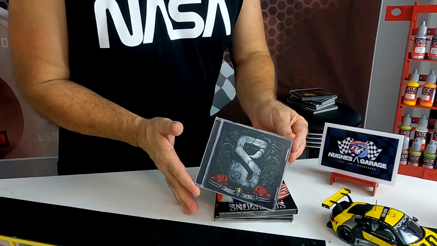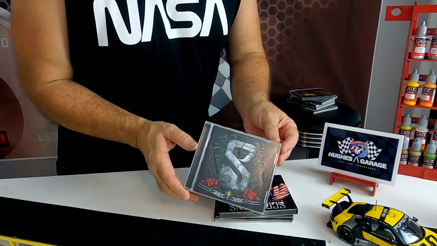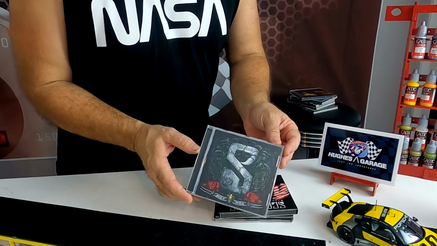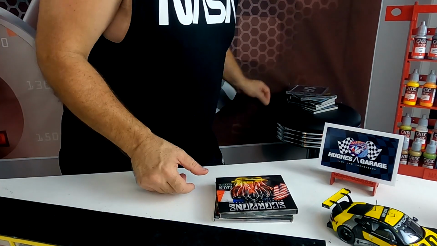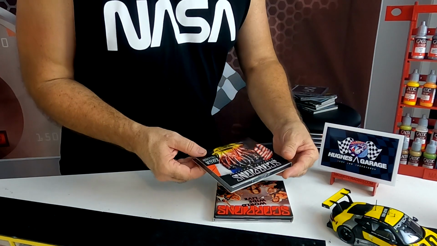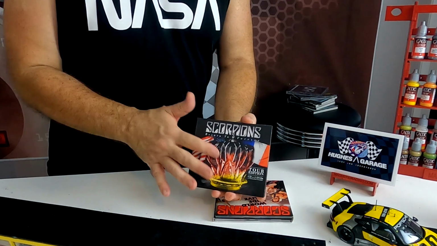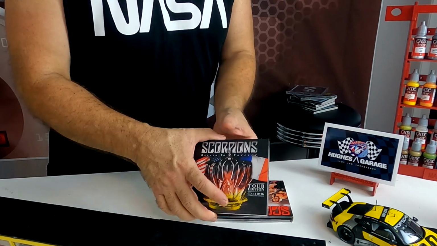Another recent release, Sting and the Tail. Everybody thought this would be their final album. It is a blockbuster, another great Scorpions album. Took me a few listens to get into it, but now I think it's one of their best. But then they followed it up with this one, Return to Forever. So this is even better. Love this album. Great release.